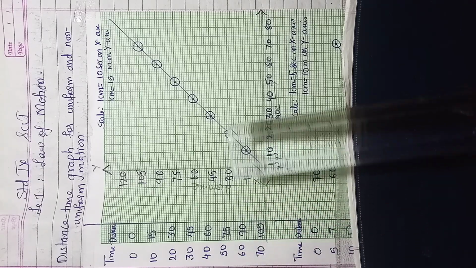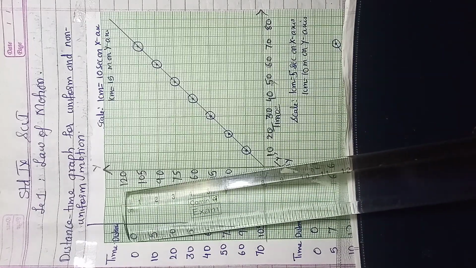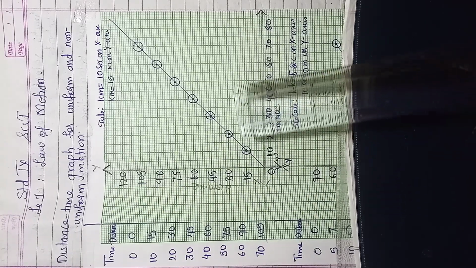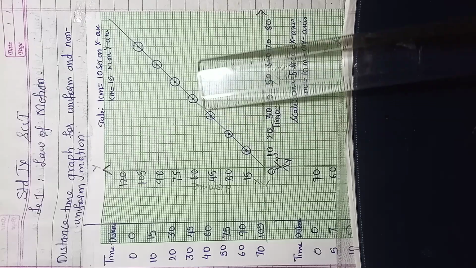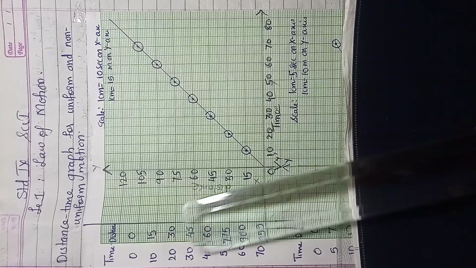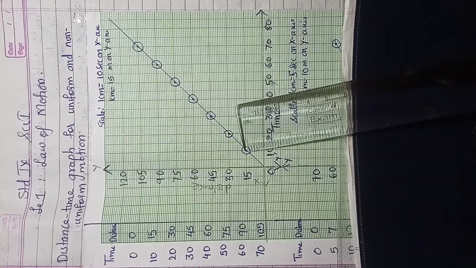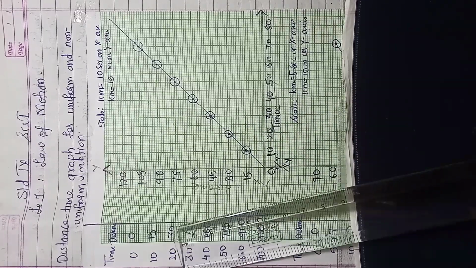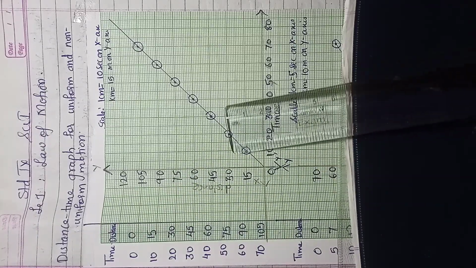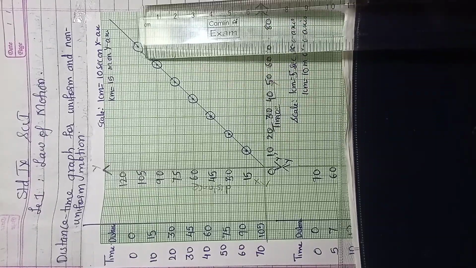And accordingly, it is plotted here. Time is plotted on the x-axis and distance is plotted on the y-axis. After plotting, these are the plotted points. You can see here 0, 0, so this is the origin. 10, 15: here time 10 seconds and distance traveled is 15. Similarly 20, 30: time is 20 seconds and distance traveled is 30 meter. And accordingly we have to plot all the points.